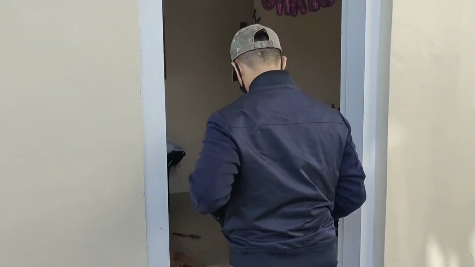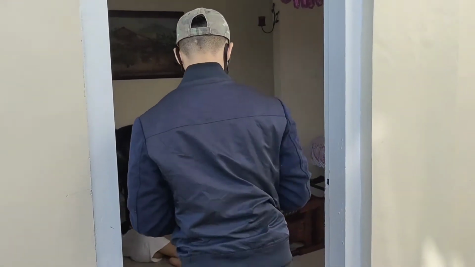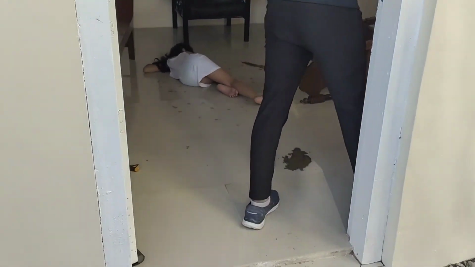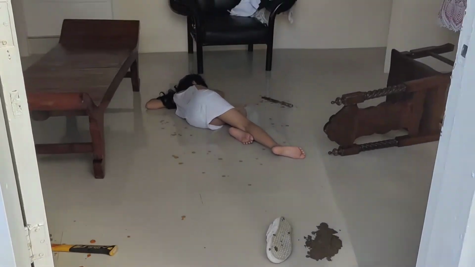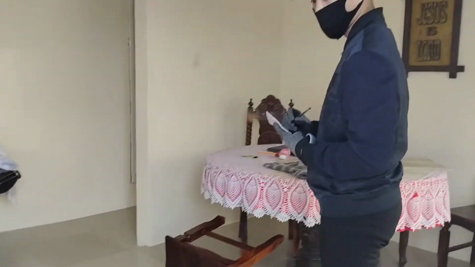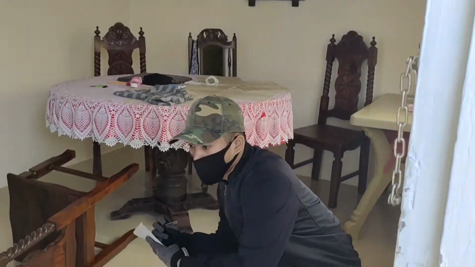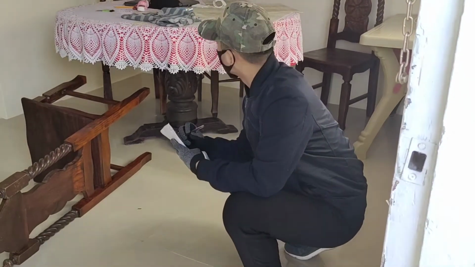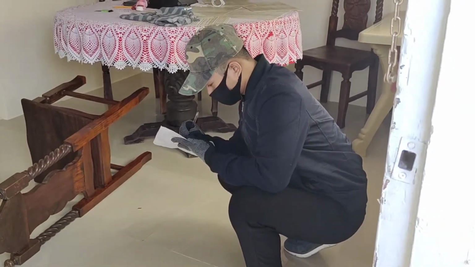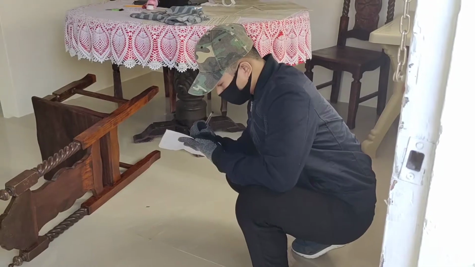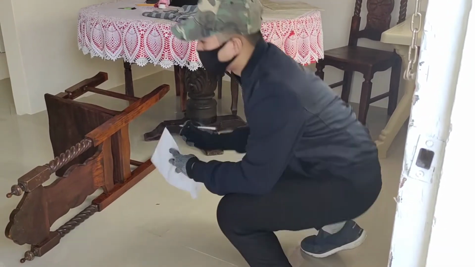As you can see, there is so much evidence of the incident. And I'm going to take note of the possible evidence. Next, I'm going to take a picture of the crime scene with a mid-range view.